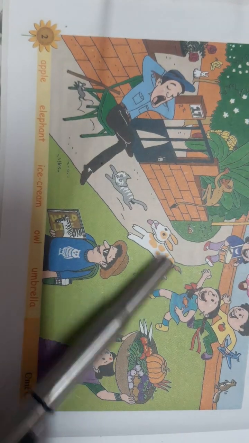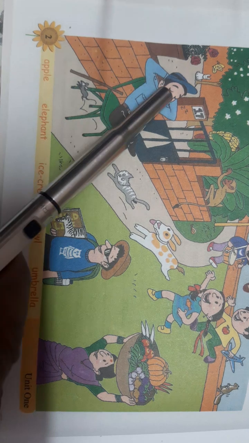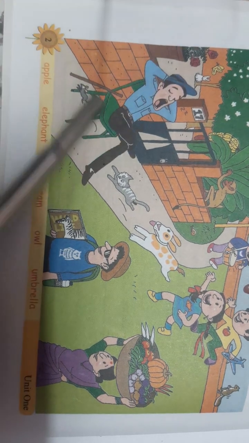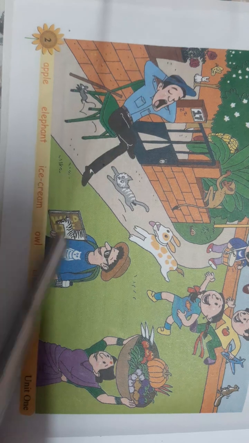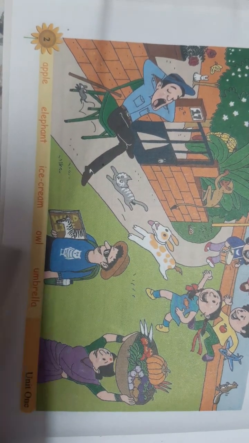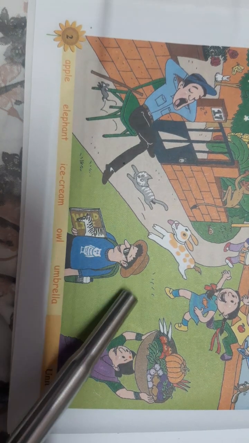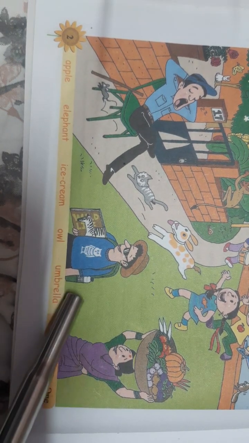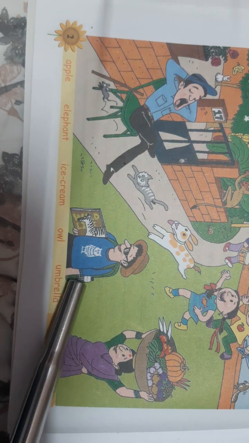Okay, then we have got D for dog, C for cat, and W for watchman, and C for cap, and then we have here again flowers, and L for leaves, M for monkey, and you can see this man down here. He has got glasses, and then he has got a hat, water bottle. So you say W for water, and B for bottle.